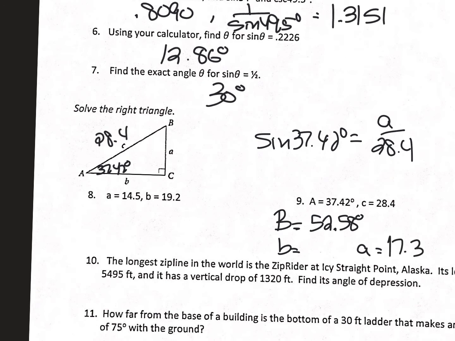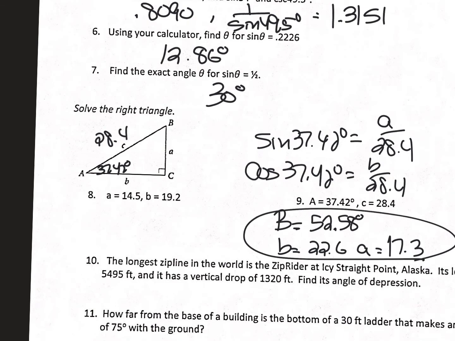Now to find side B, I'm going to do the exact same thing, so I'm going to do cosine. Cosine of the same angle is adjacent over hypotenuse. So this time I'm going to do 28.4 times cosine of 37.42. I'm going to punch that in. I'm getting 22.6, which makes sense because this should be bigger. It's opposite a bigger angle. So there are my three answers for that one.